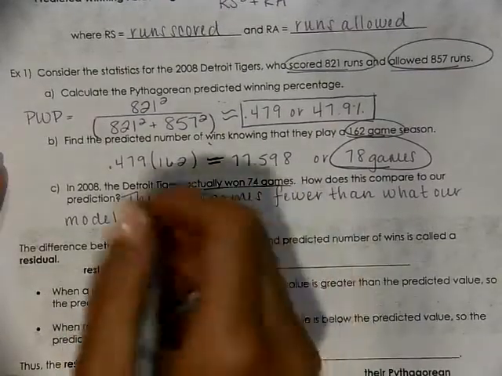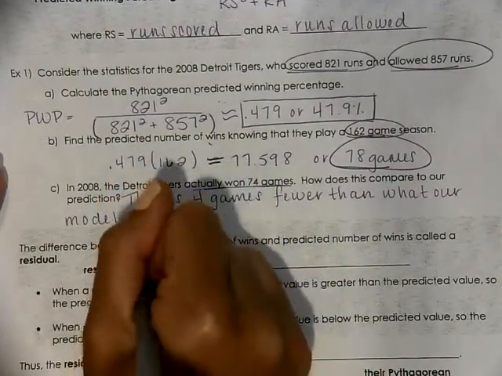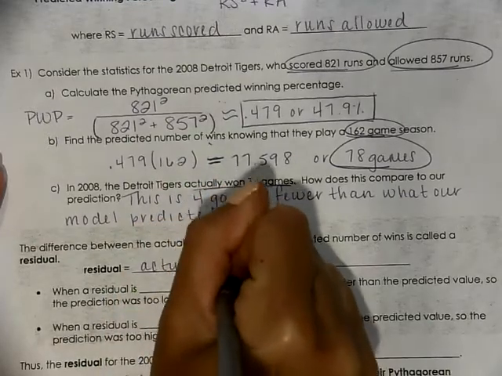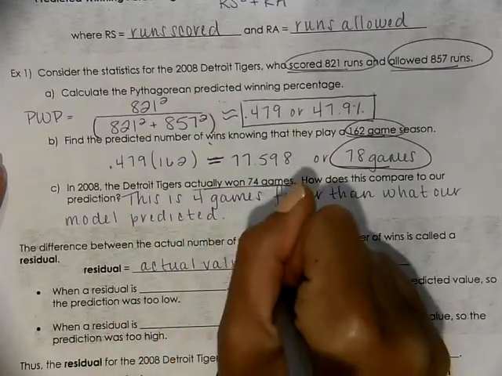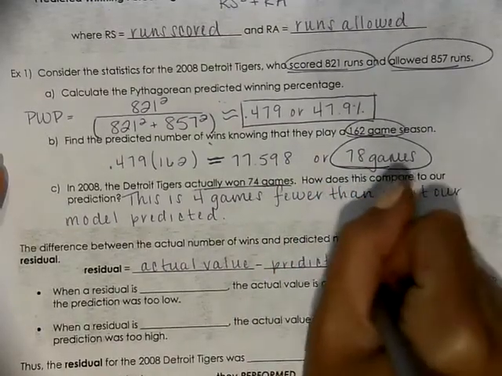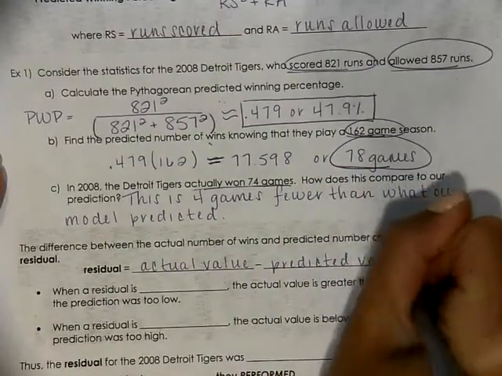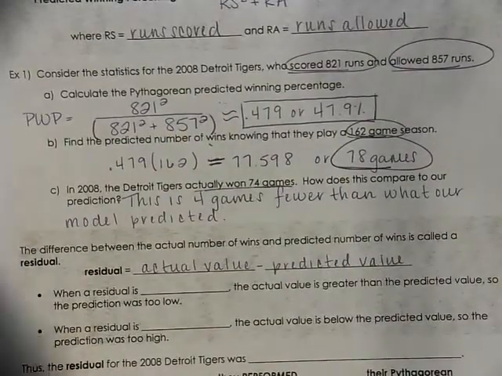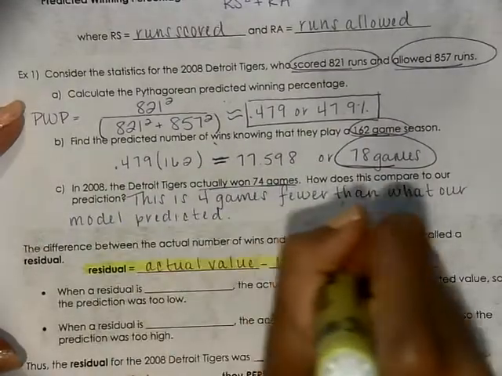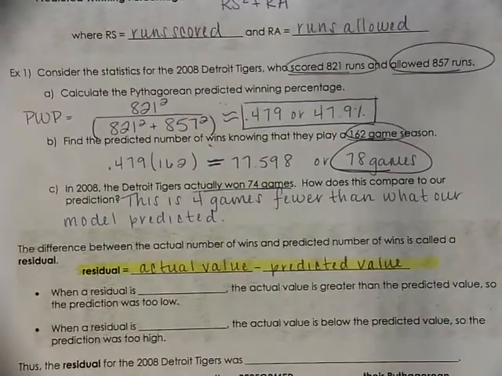So the formula for residual is actual value minus the predicted value. Okay, so I think you should highlight that. You'll definitely use that more in this chapter and tonight in your homework.